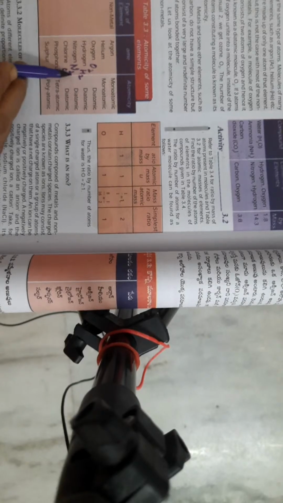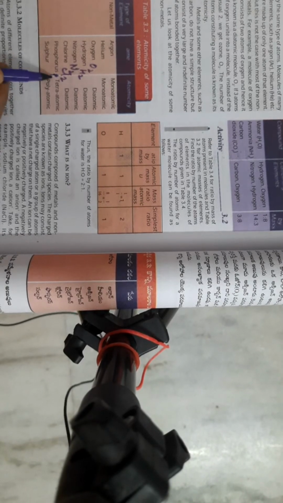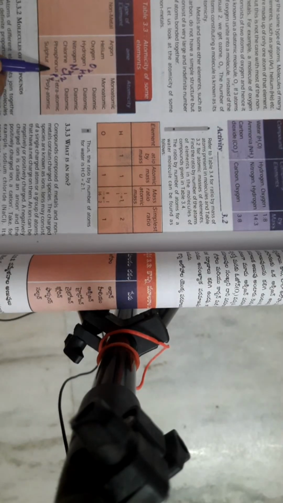For the case of hydrogen, it is H2, again it is diatomic. Chlorine, Cl2 is there, again it is diatomic. Phosphorus, P4, so it's tetraatomic, 4 are there. Sulfur, it is S8, thus it is polyatomic.